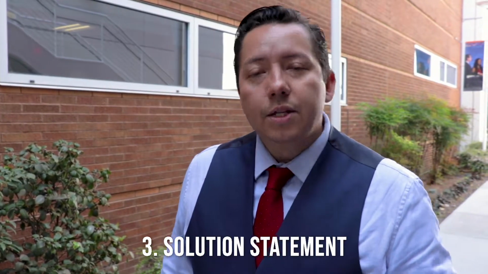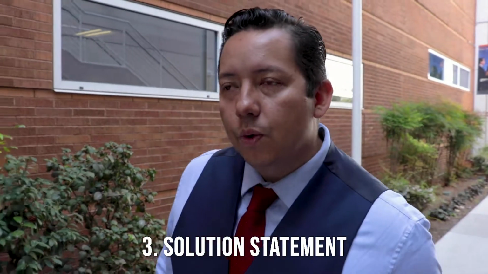Step number three tells you what's the solution. Our businesses solve problems, and we solve problems in exchange for money and currency. So your solution statement will say something like, we've been able to solve that problem by doing X, Y, and Z. If you're a product, how does your product solve that problem? If it's a service, how does it solve the problem?